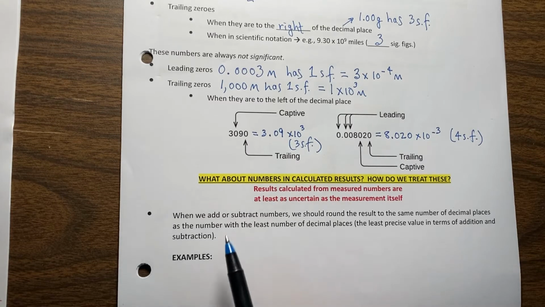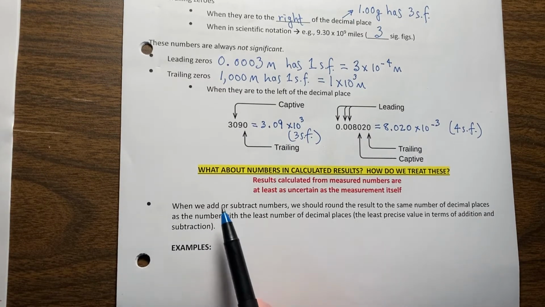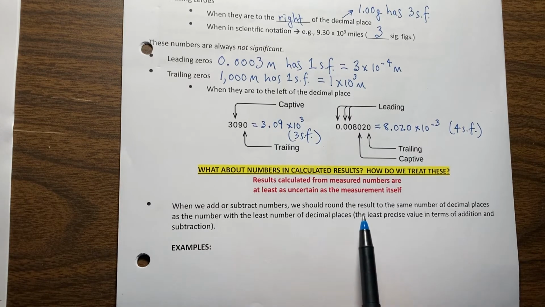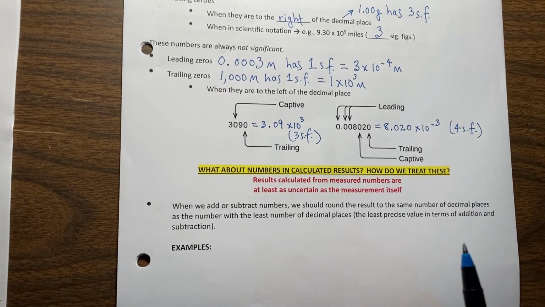and division. The way you treat sig figs in these arithmetic calculations is a little different. When we add or subtract numbers, we should round the result to the same number of decimal places as the number with the least number of decimal places, which is the least precise value. So let me give you an example.